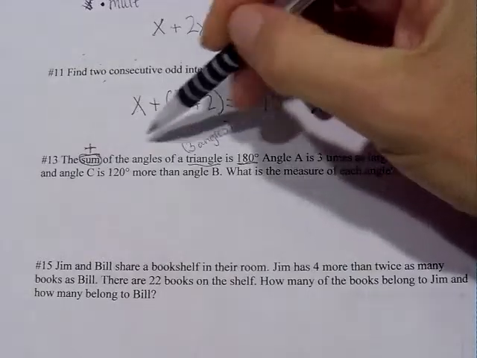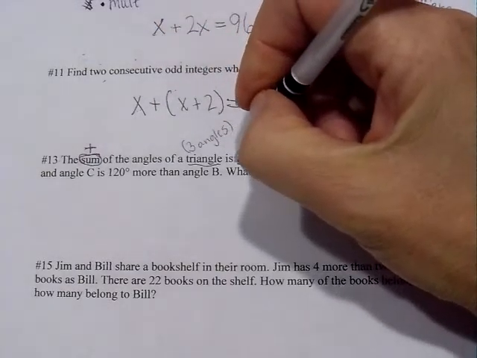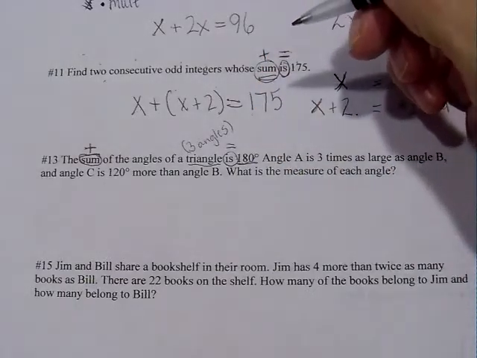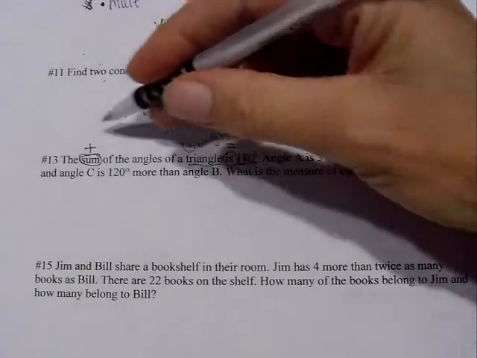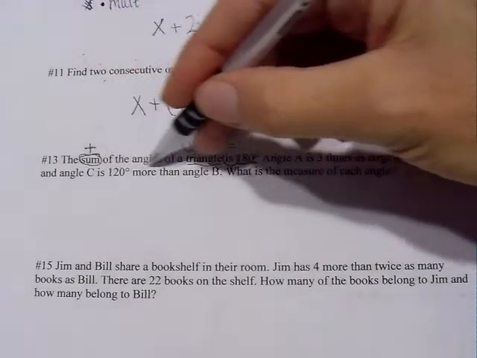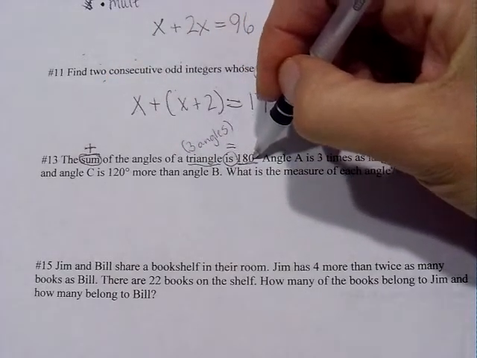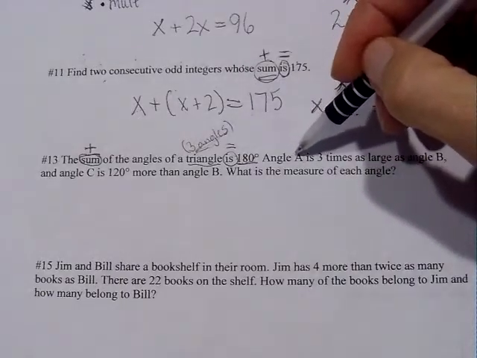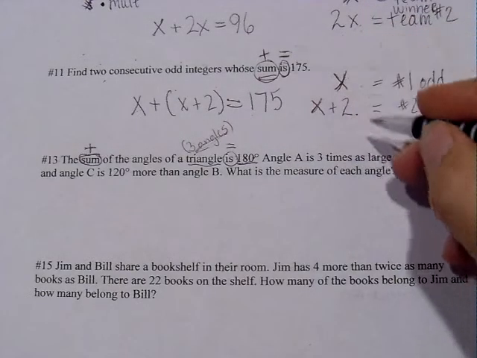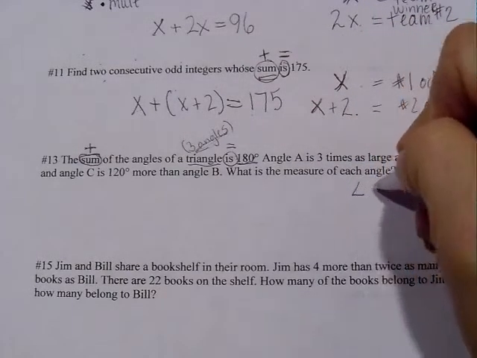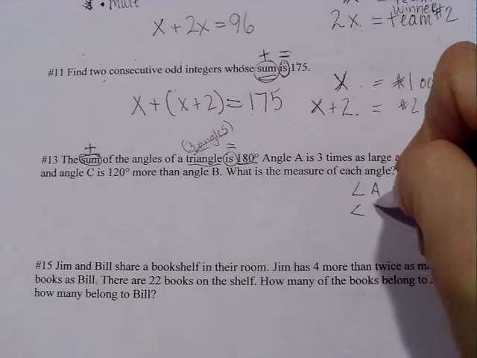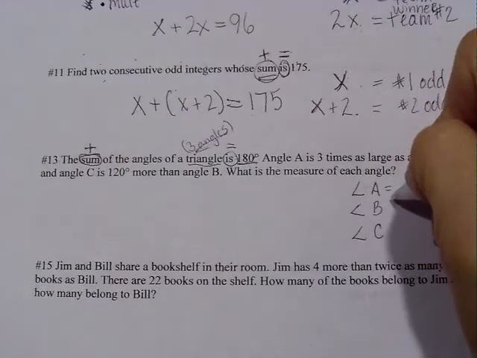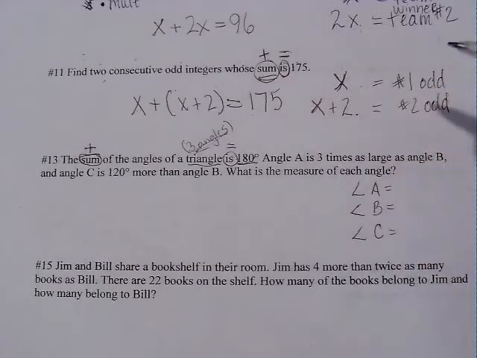So the sum of the 3 angles is, and there's your keyword there, is equal to 180 degrees. But before we get into this equation and how we're going to write the sum equals 180 degrees, we need to figure out what are the 3 angles. In this next sentence, it tells us that. We have angle A, angle B, and angle C. We need to figure out what each angle is equal to.